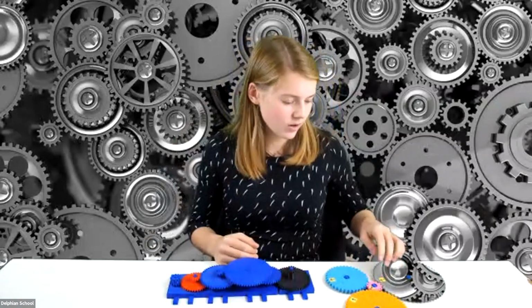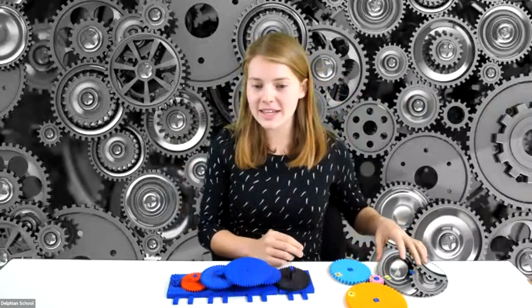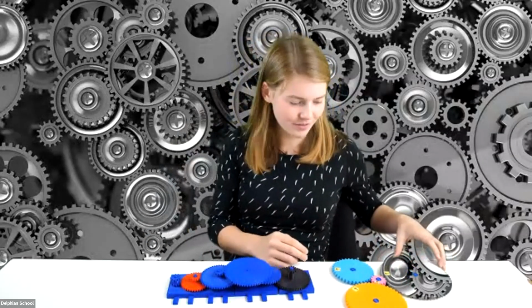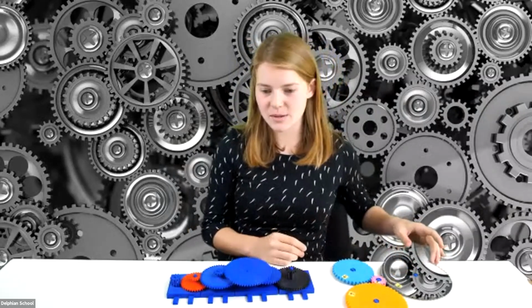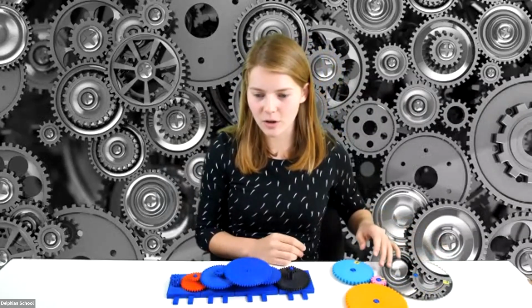Okay, so I brought this green gear just as a demonstration of how they change, how many times it takes the pink one to go around for the green one to get all the way around.